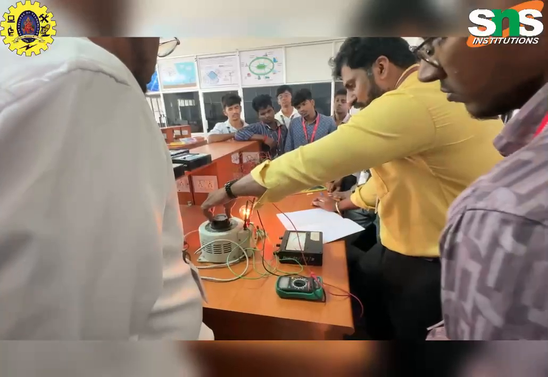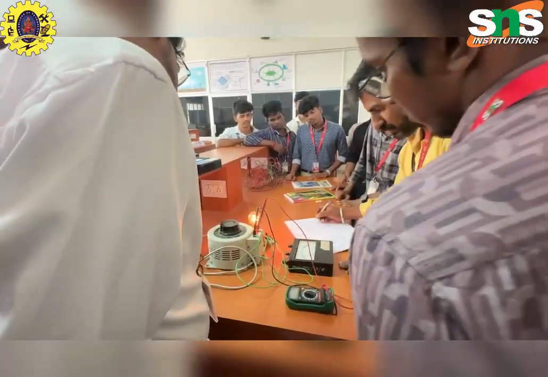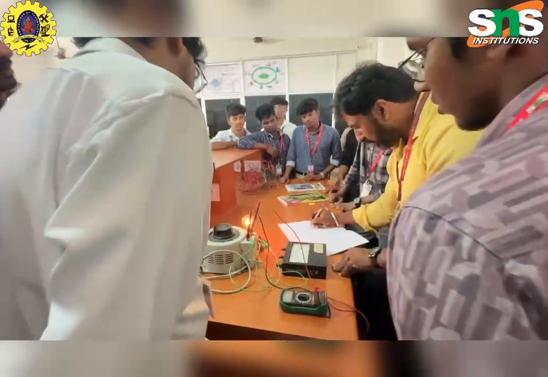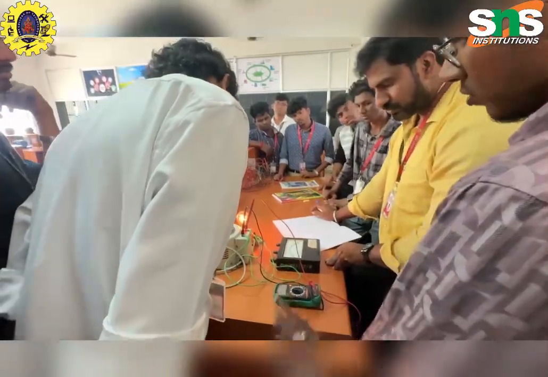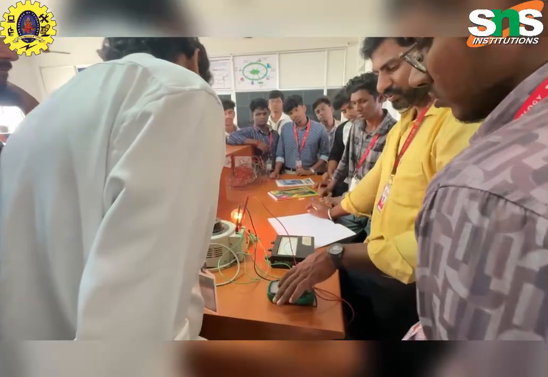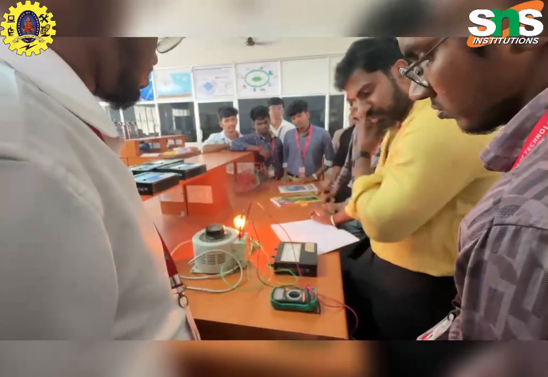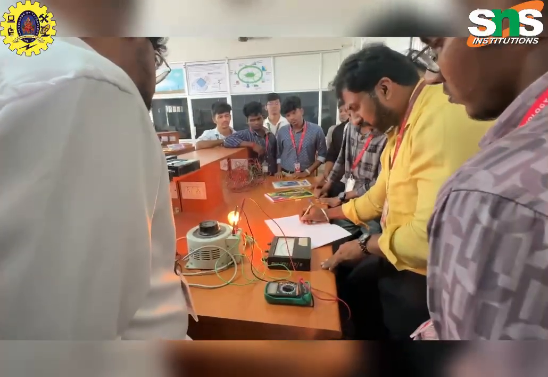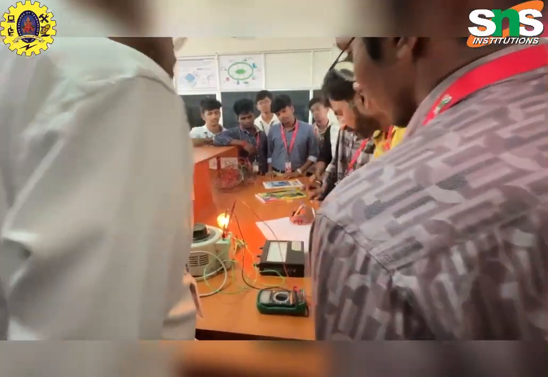Again I increase the voltage: the standard meter shows 102 and the test meter shows 104. Next I increase the voltage value: the standard meter shows 126 and the test meter 130.